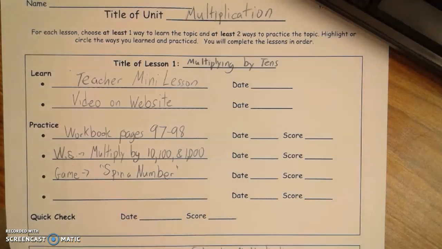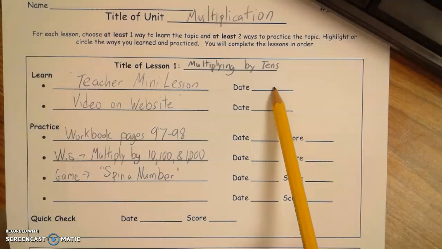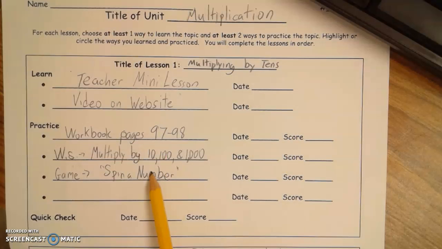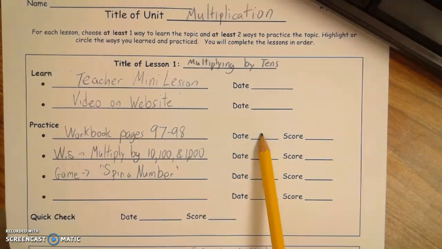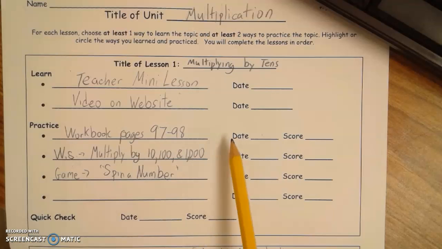And again, what they're going to be doing as they go through this, they're going to be choosing a learn, writing that date down. They're going to be choosing a practice, writing the date down as well. And our goal is to have them complete at least 2 of these. Depending on the child, depending on the day, we can fluctuate with that. We can choose to do all 3. They can just do 1.